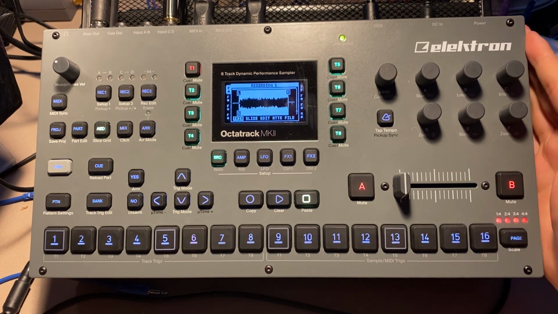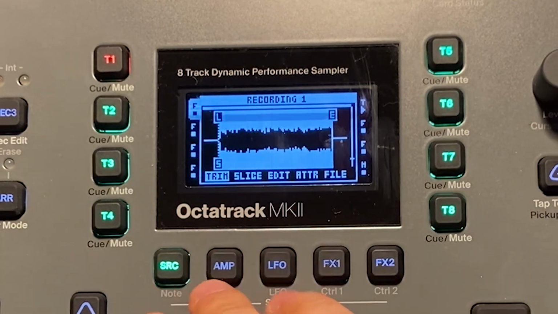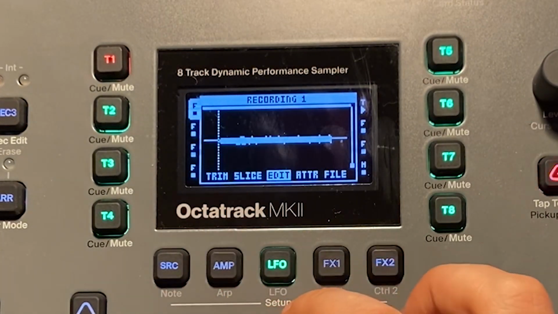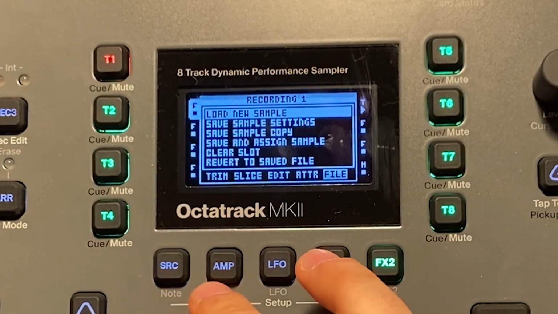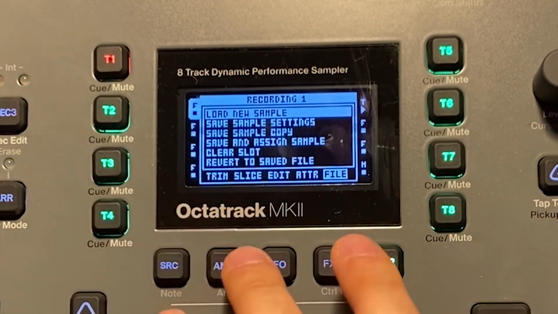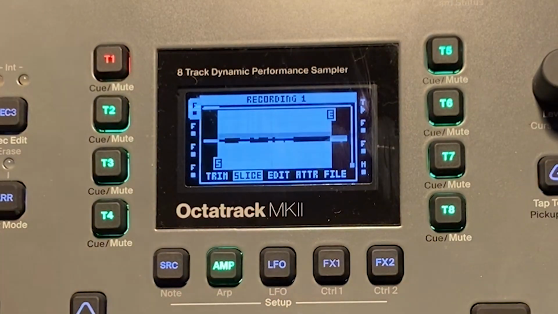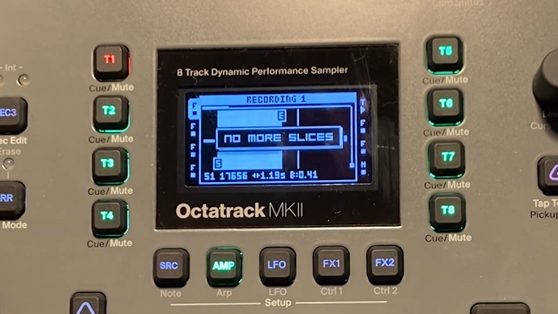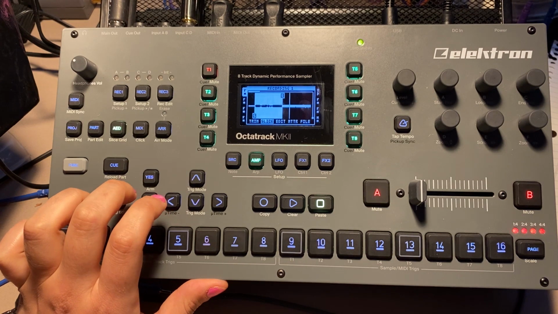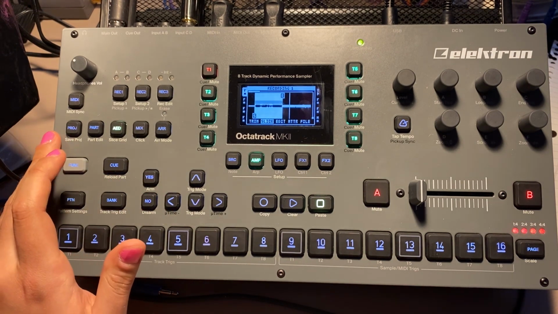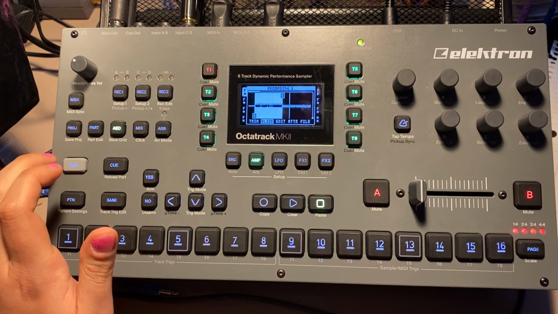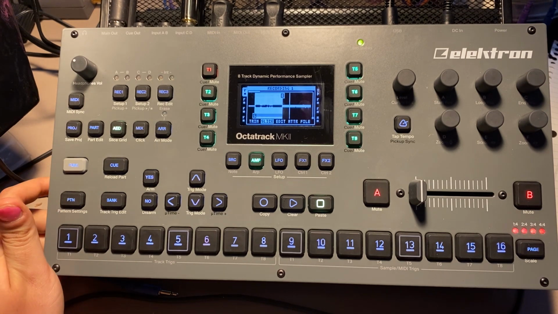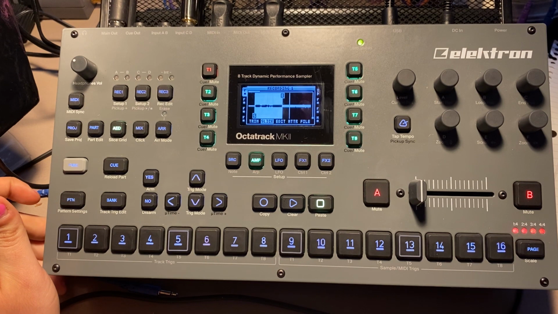Anyway, so in the audio editor, we have a couple different things. We have trim, slice, edit, attributes, and files. What we are worried about now is slice, and that's where we are. If you notice, if I click through here, I already have slices, and that is because I always boot up my Octatrack into a template project, which is basically just a fancy way of saying I made a project and set a bunch of settings a certain way so that I don't have to do a bunch of legwork every time I want to record something or make something.